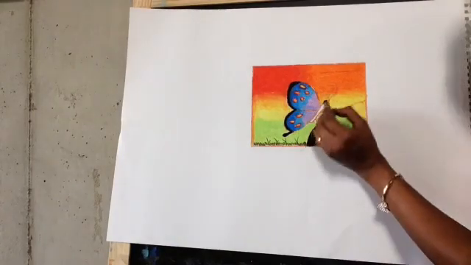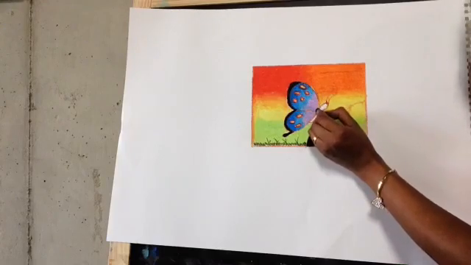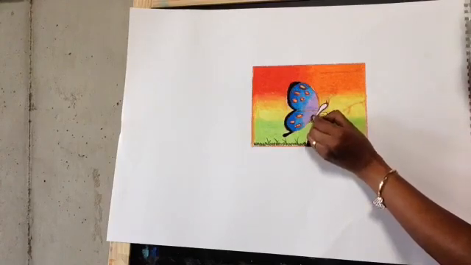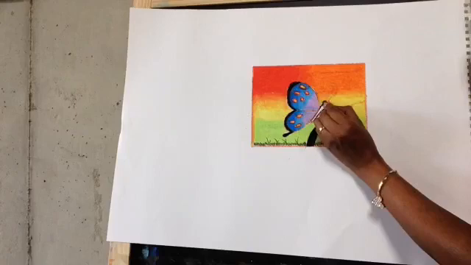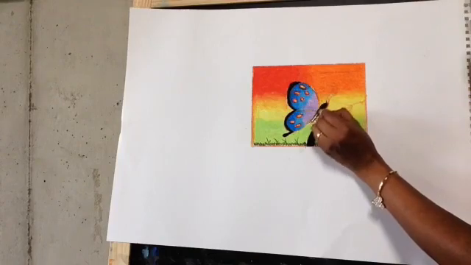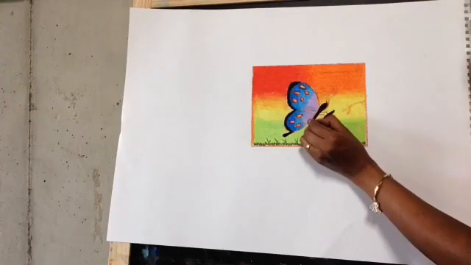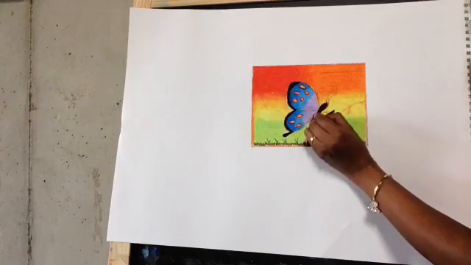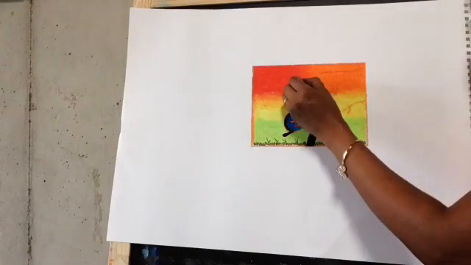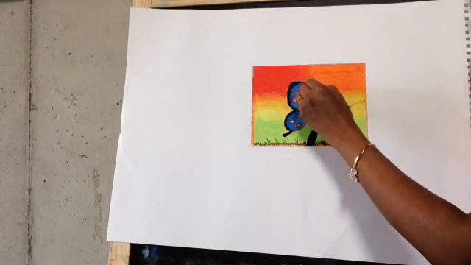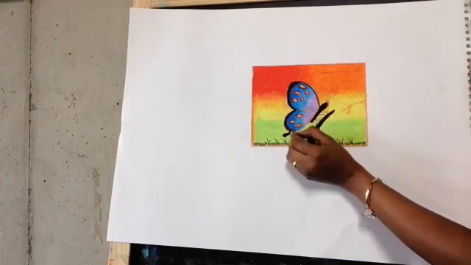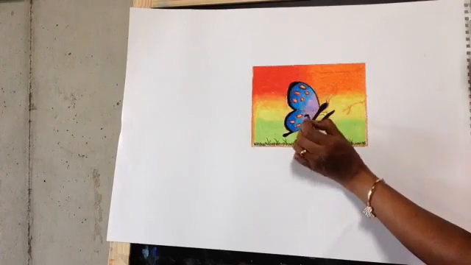Okay, so now for the body here. That's a tiny area too. So we're going to do this body with black. Body portion. And we are going to do an outline. You don't have to do black if you're not very comfortable for the tiny outlines.